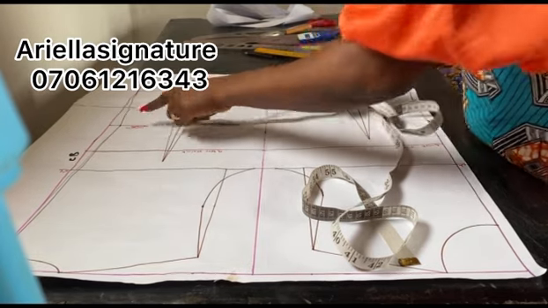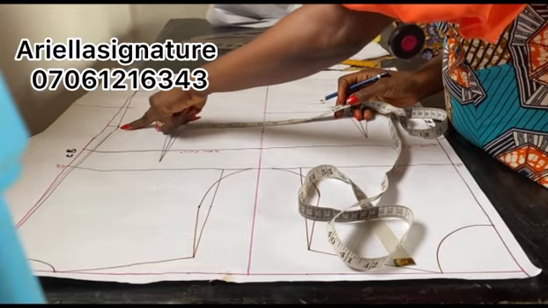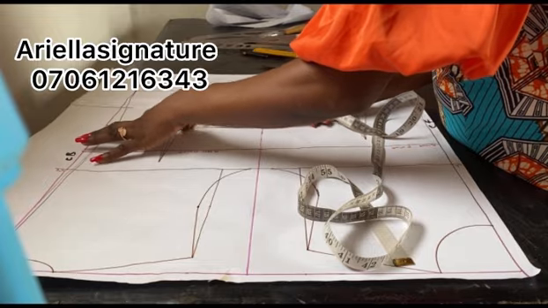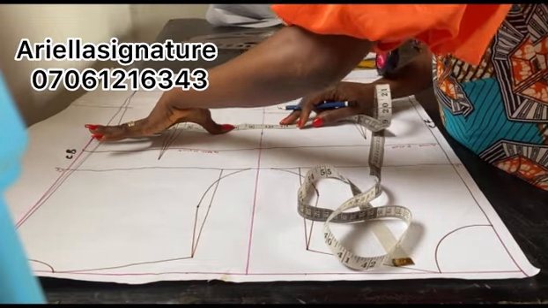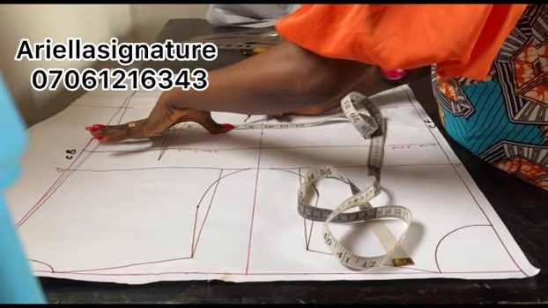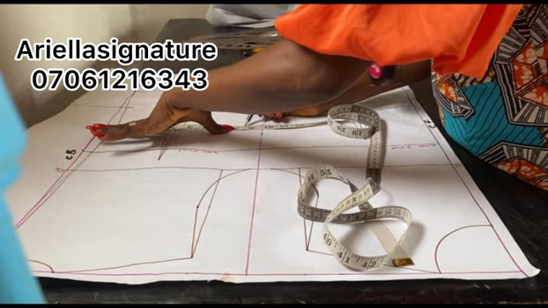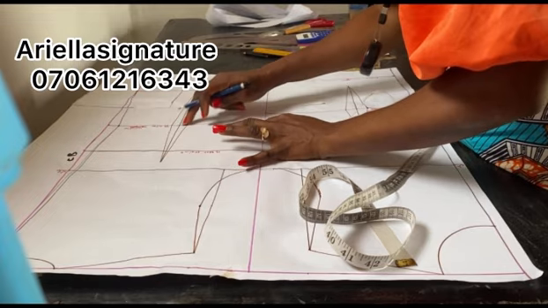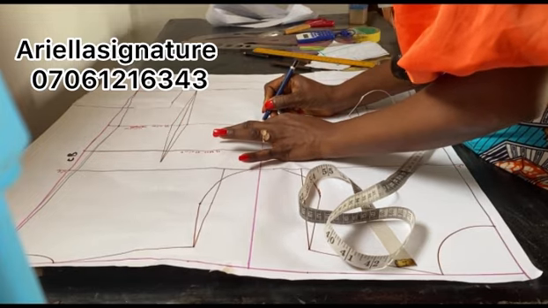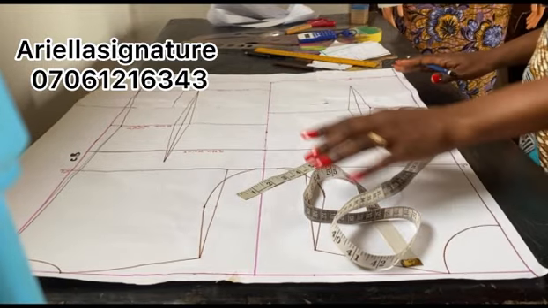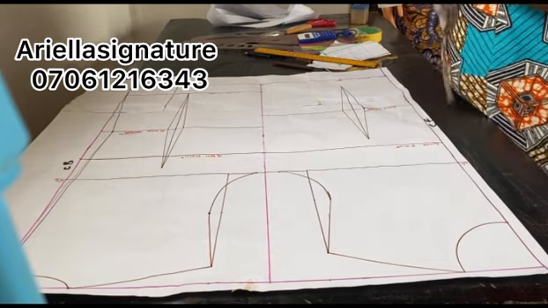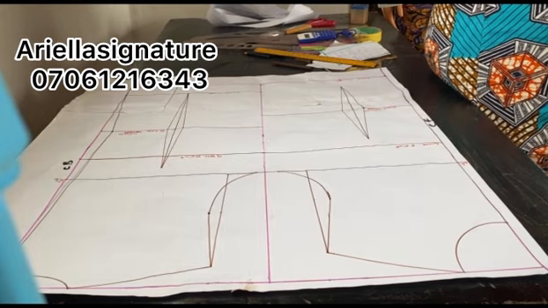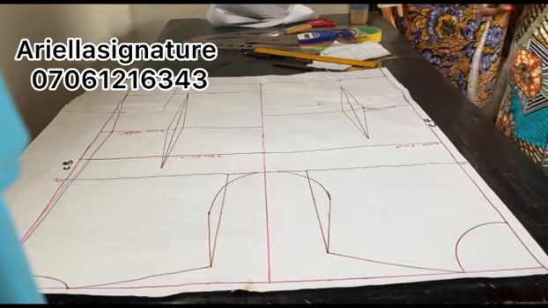So I'll come from this brown line, please, this brown marker's line. I'm coming in by my 8.375. I'm dropping it here, and I will now add my 1 inch for this dart intake to it. I added my 1 inch to it, you see. So I will now do 36 divided by 4.